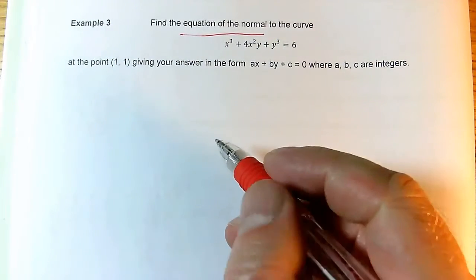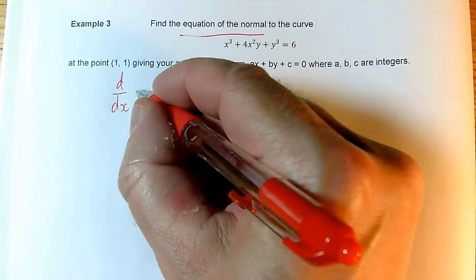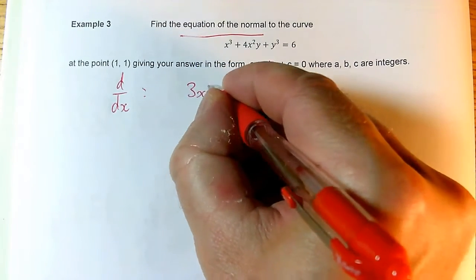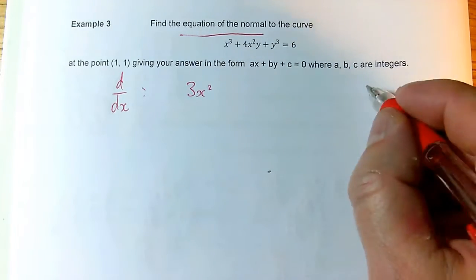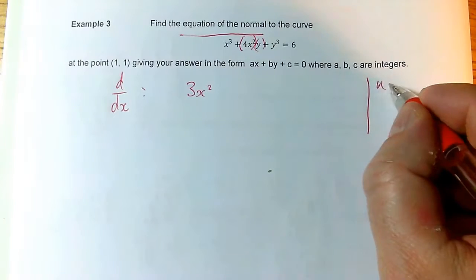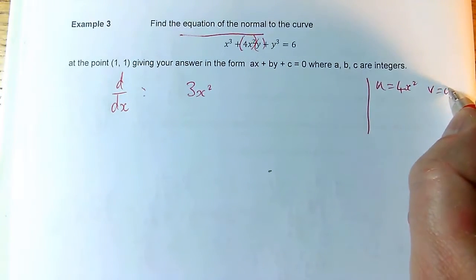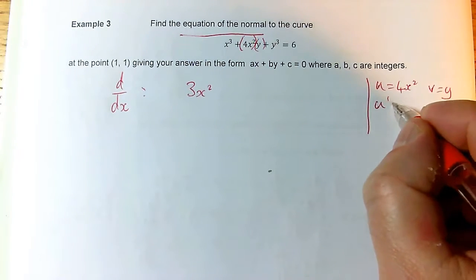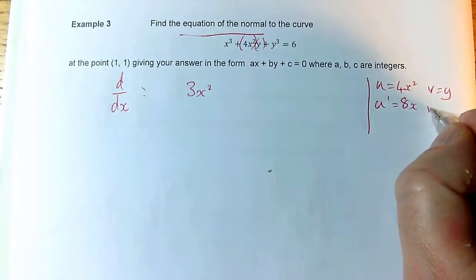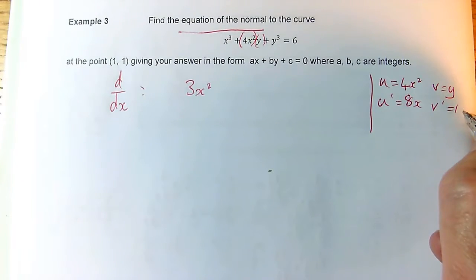And we know how to differentiate stuff like this now. We differentiate everything with respect to x. So my first term is x cubed, so I differentiate that: 3x squared. My next term is a product, 4x squared times y. So I've got a u, which is 4x squared, and a y, which is my v. So u dashed: 4x squared differentiates to 8x. This v, y, differentiates to 1, but I want v dashed, which means dy by dx.